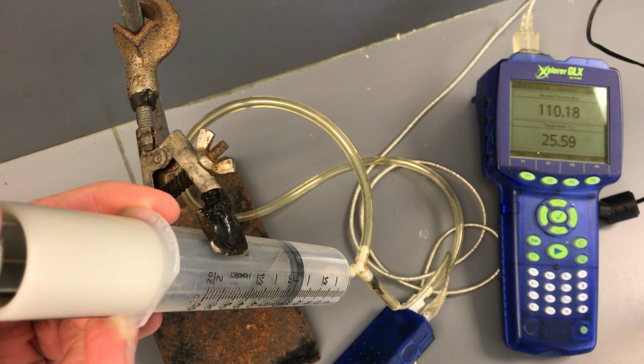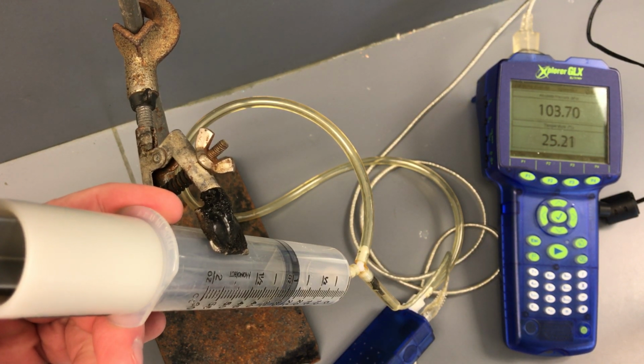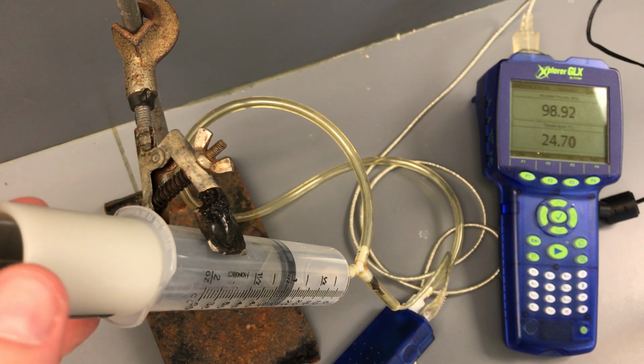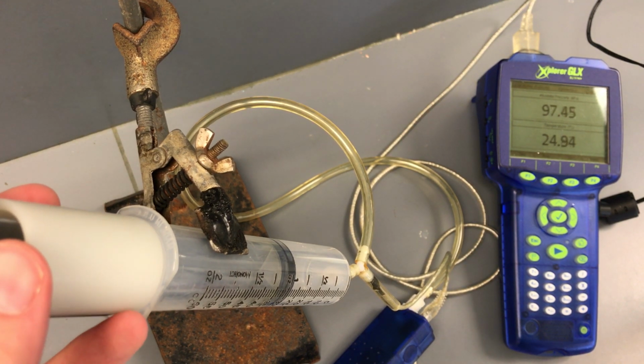So we can hold that at, again, this is our 25 sample, which is really going to be 31 because we have to add that extra 6 milliliters in there. So we got about 109.8, 109.9. We should already have our data for 30. That's where we started. So we're going to skip to 35.